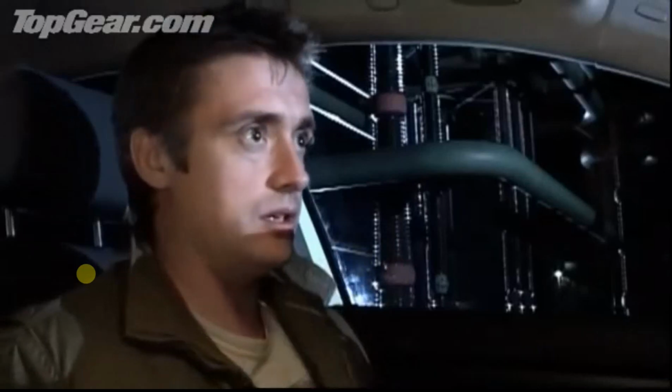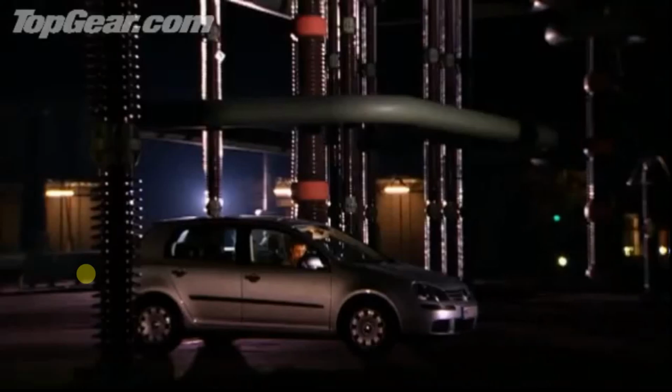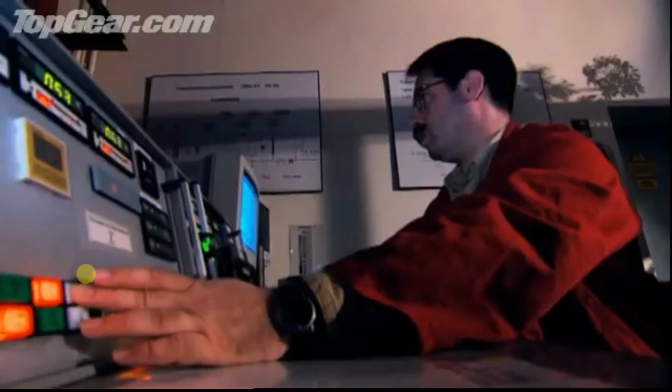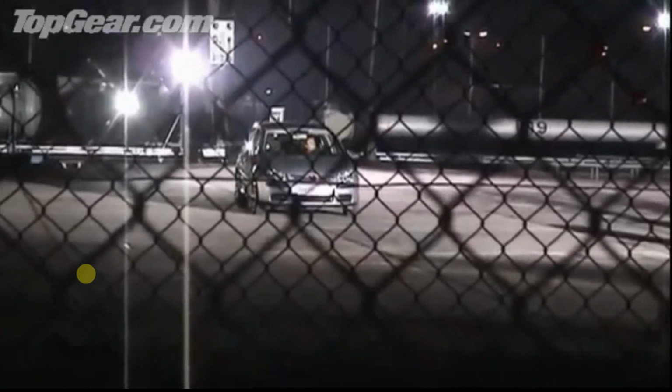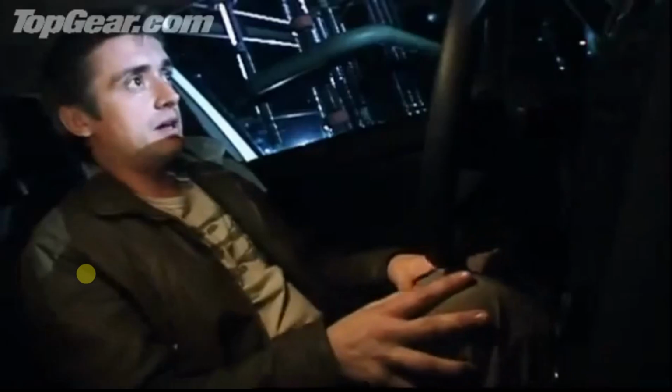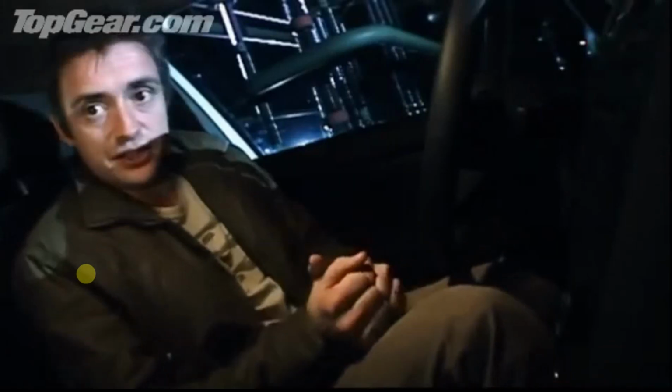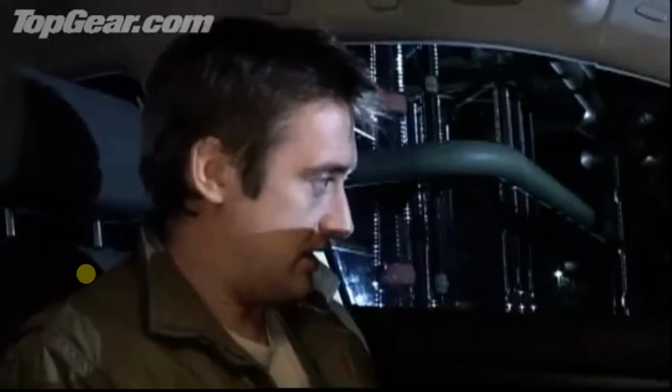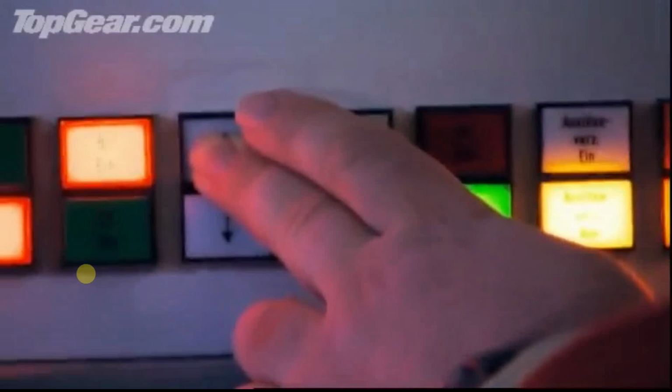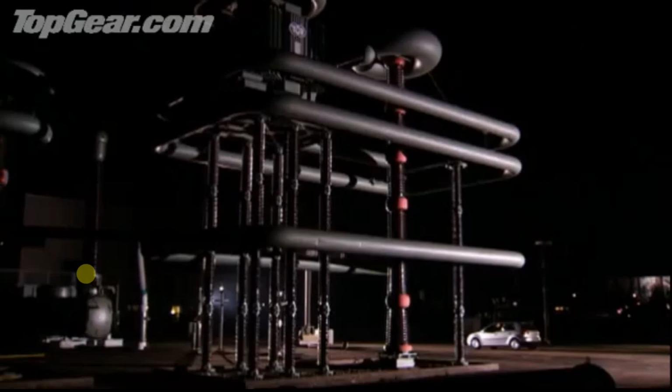Starting to raise the voltage. 100,000 volt. A briefing with the scientists, and he said, keep my hands together towards the centre of the car and away from any metal objects. But it's a car. It's made of metal. 400,000 volt. I can hear a noise. I can hear a buzzing there.